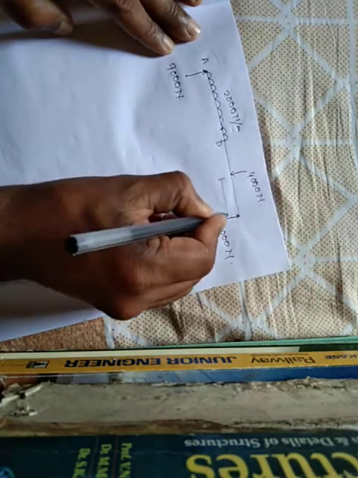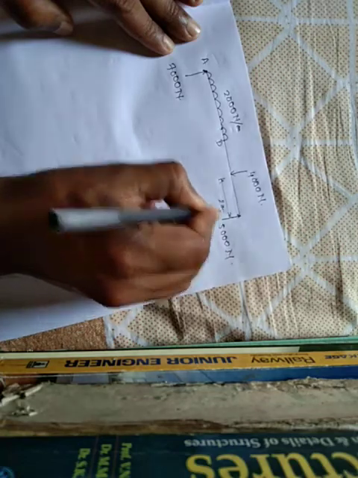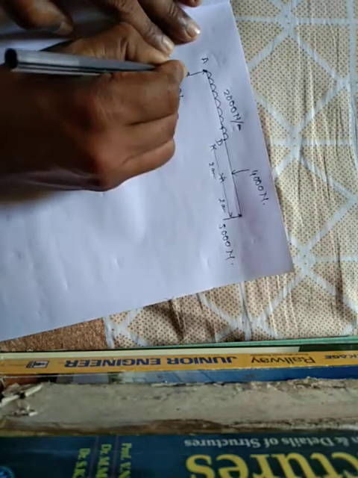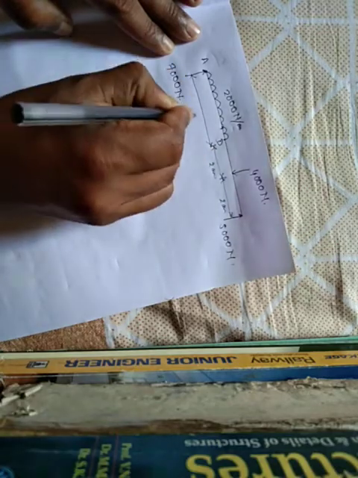This distance is 2 meter. It is also 2 meter, and it is 4 meter.